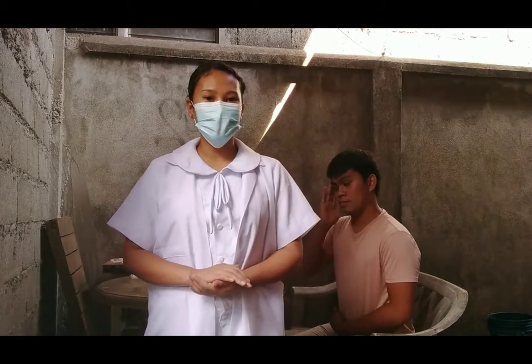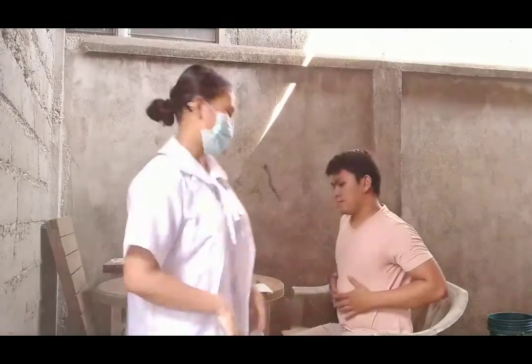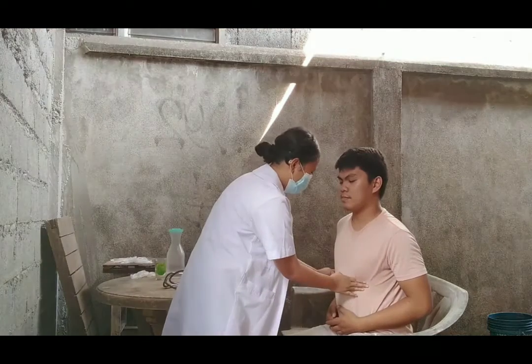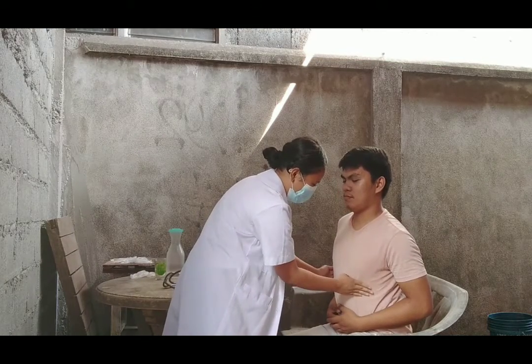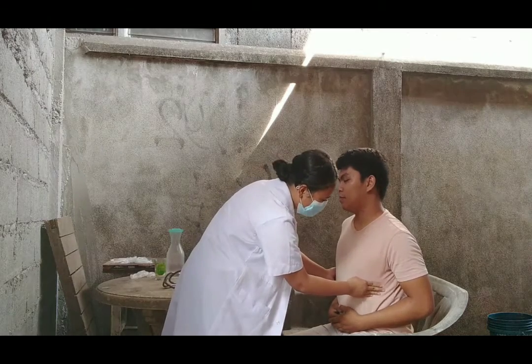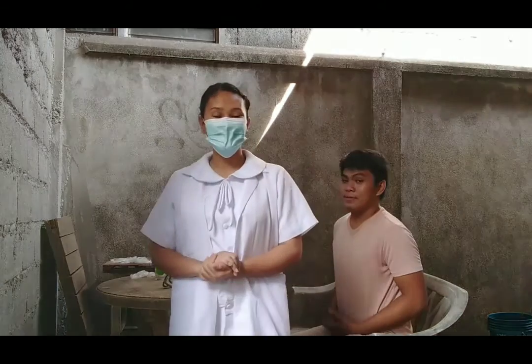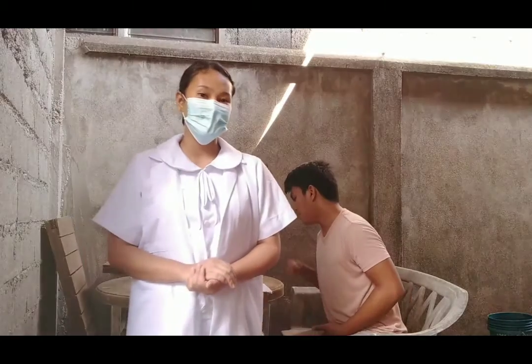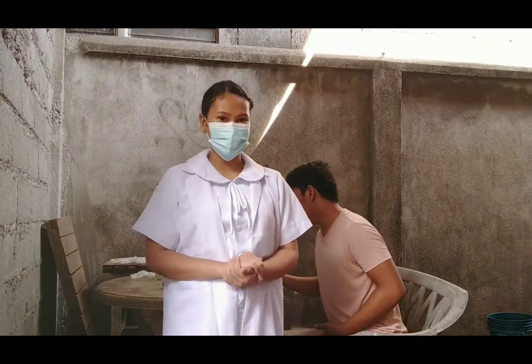So, the last step of assessing the abdomen is palpation of the liver. Please tell me if there is pain upon palpation. So, the liver is in normal condition. So the last procedure of assessing the geriatric patient is assessing the musculoskeletal system.